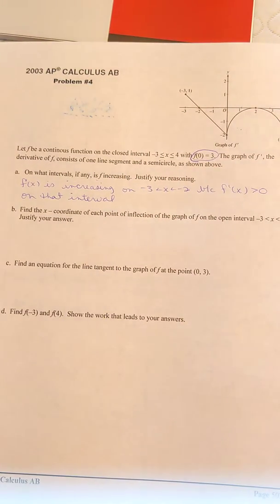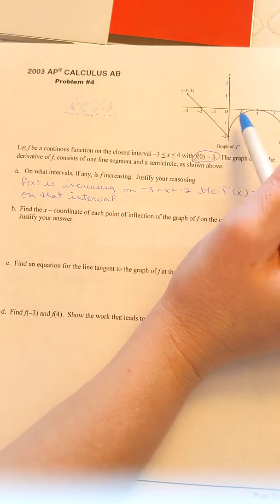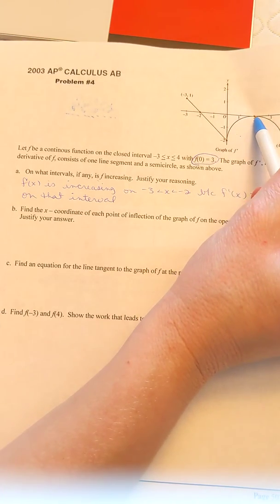All right, next question. Find the x-coordinate of each point of inflection of the graph of f on the open interval from -3 to 4. Justify your answer. So if we're looking for inflection points, then we actually need f double prime. Okay? So we have an inflection point when f double prime changes signs. So if f double prime is changing signs, that means f prime has a relative max or relative min. So that's going to happen at x equals 0 and x equals 2.